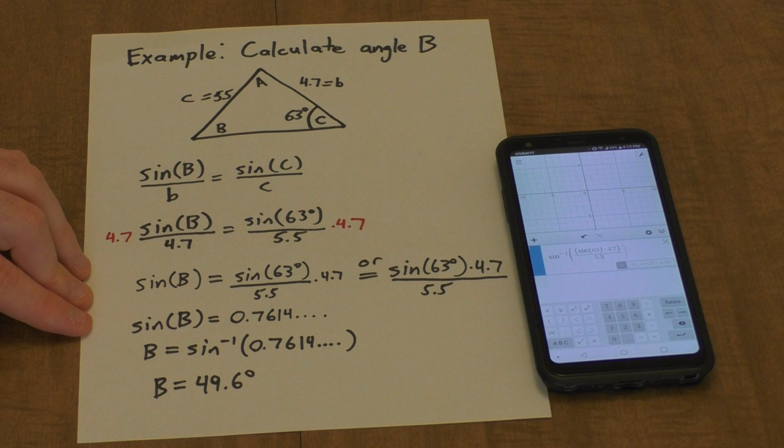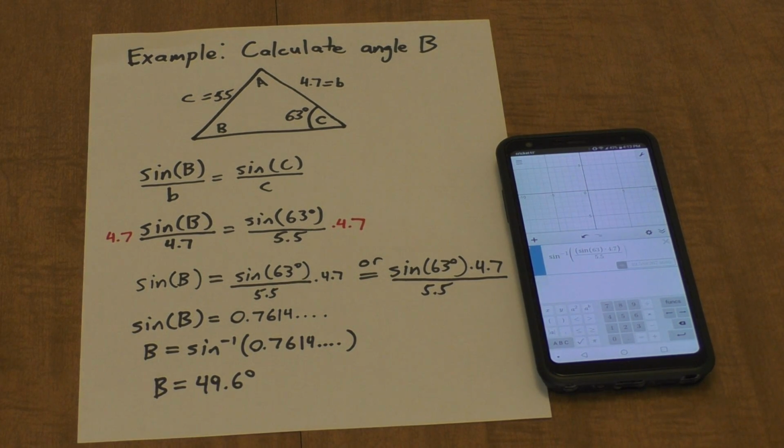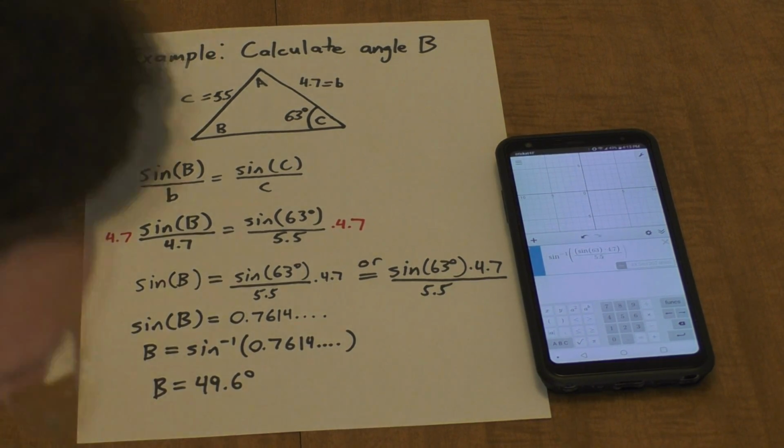So that's how you can use the law of sines when you have side, side, angle to find an angle, and how you can use the law of sines when you have angle, angle, side to find a side. Thanks for your attention, guys.